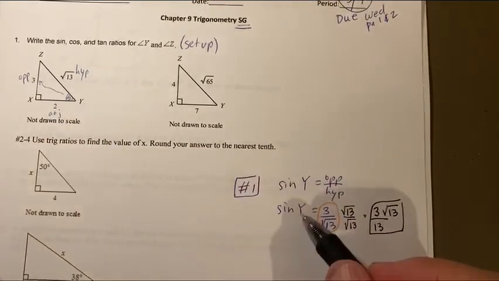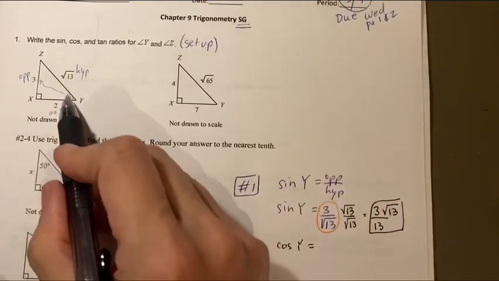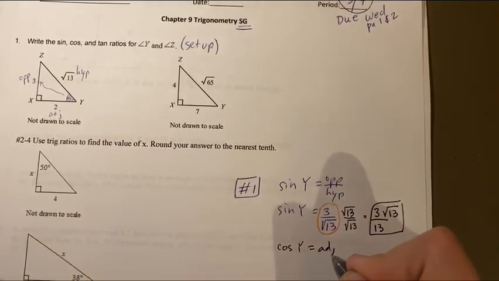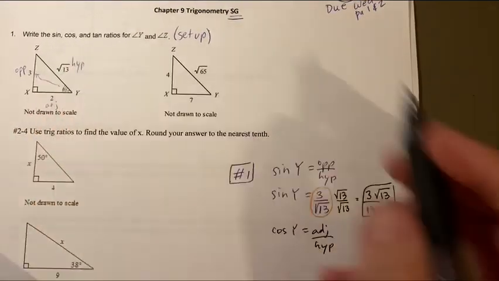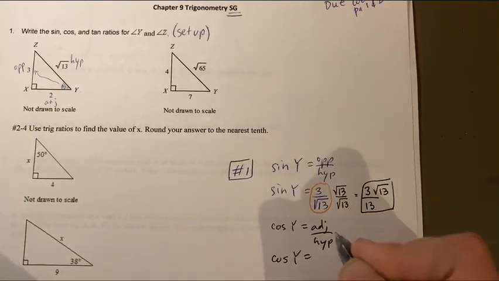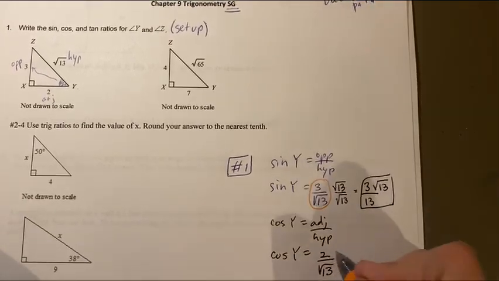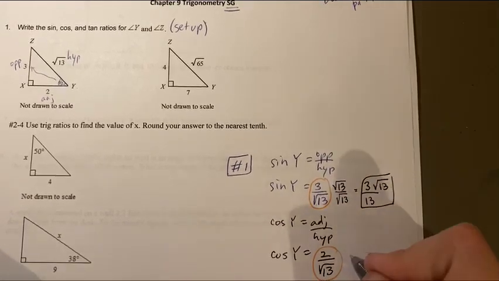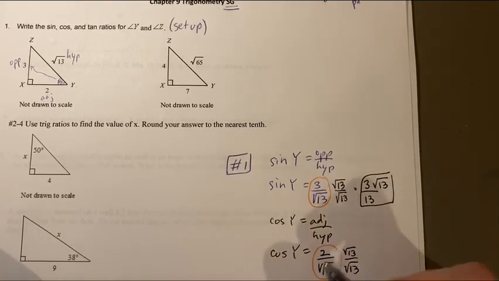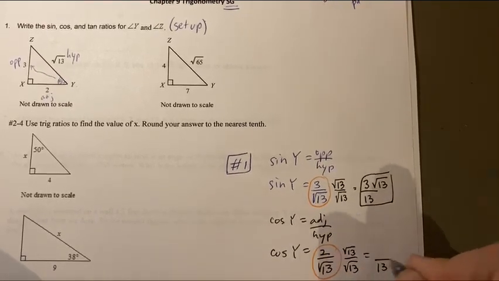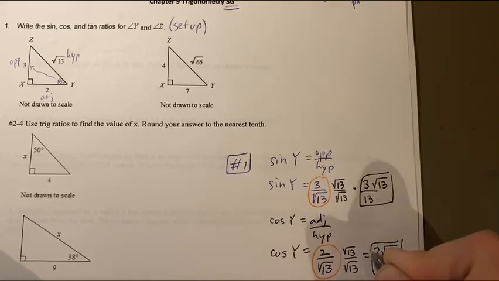What's the cosine of angle y? The cosine of angle y would be adjacent over hypotenuse. So the cosine of angle y would be 2 over the square root of 13. Once again, I would accept this on the next test, but I'd really like it if you could follow the rules and rewrite it like this. The denominator turns into 13 and the numerator turns into 2 times the square root of 13.